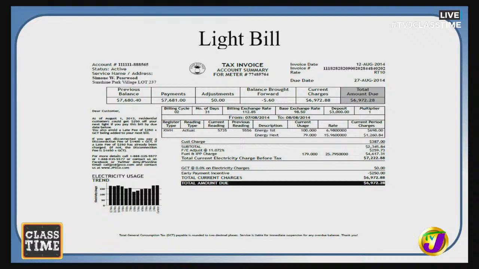Here we have the light bill. As I've said before, we need to examine our bill carefully to see the information that our bill gives us. If we look carefully, we see our previous balance there. We see the amount that you paid previously, if there are any adjustments, if there's a balance brought forward.